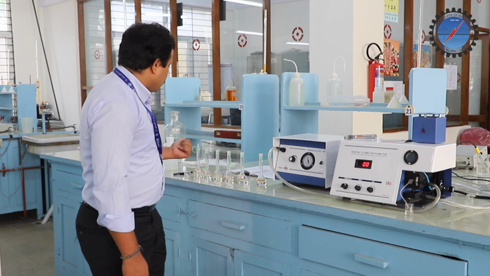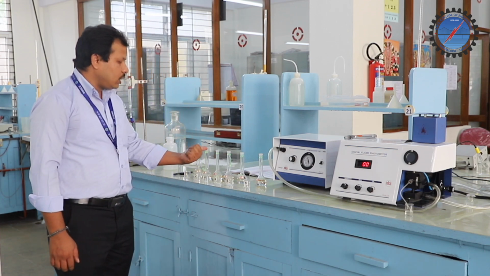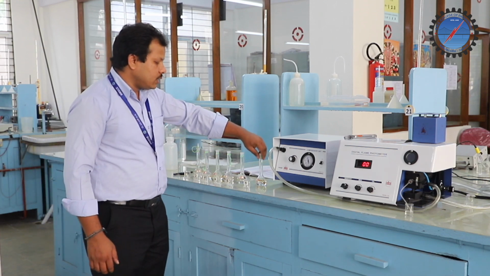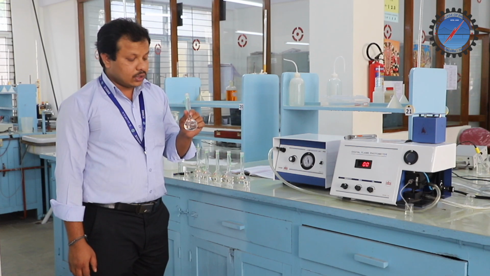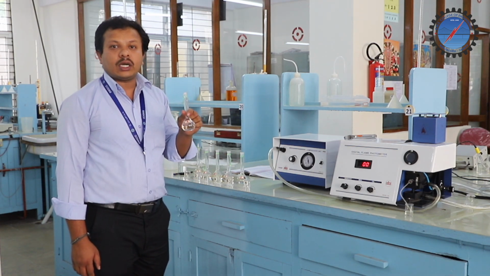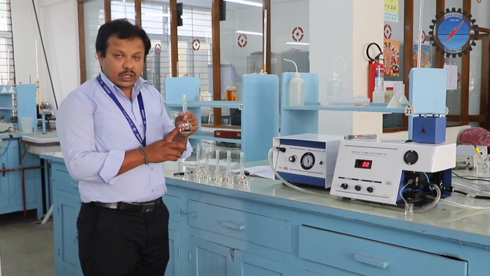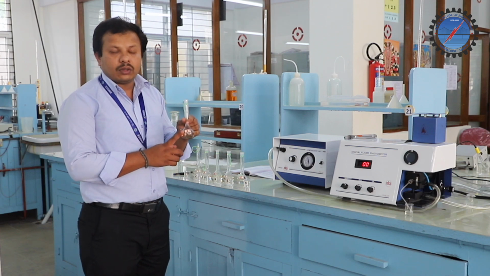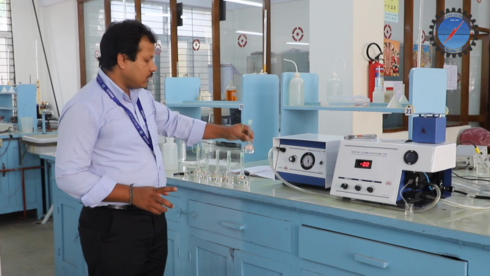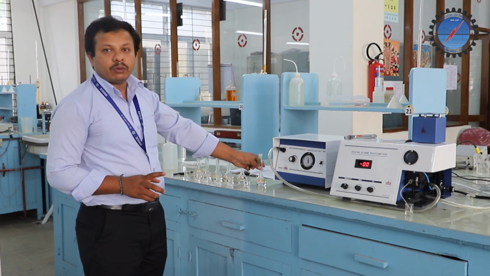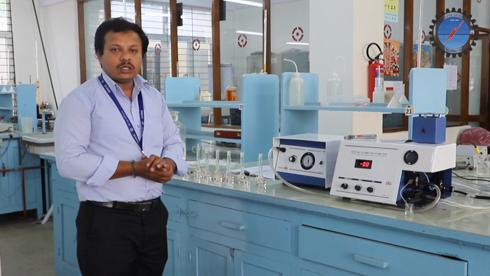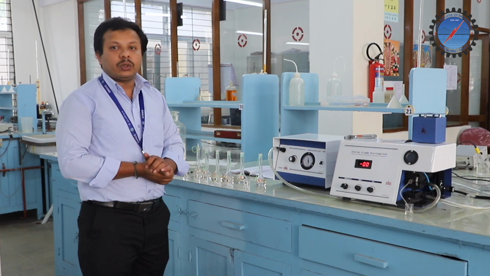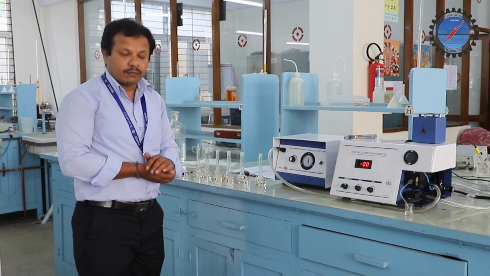For example, flask number 1, 2, 3, 4 and 5, and flask number 6 is the test solution. Test solution means the solution whose volume as well as concentration is unknown. For this test solution, we should find out the concentration of the sodium present in it. That is the aim of the experiment. For that, we need to prepare the standard solutions. We'll come to know why we need to prepare the standard solutions later.